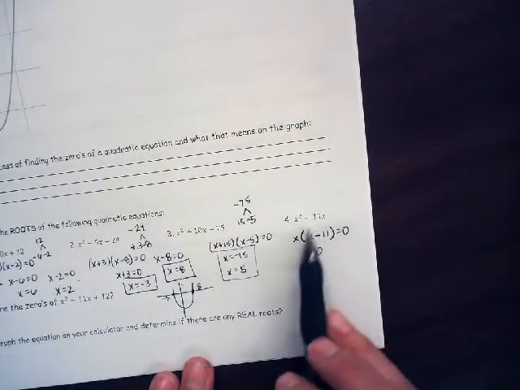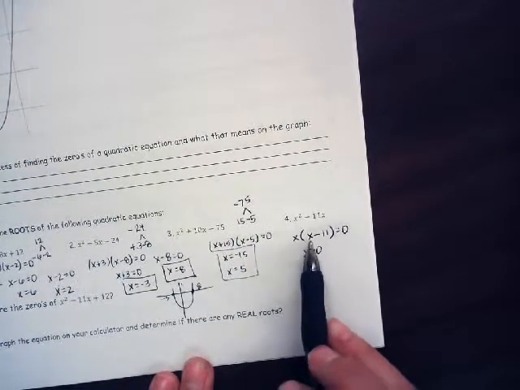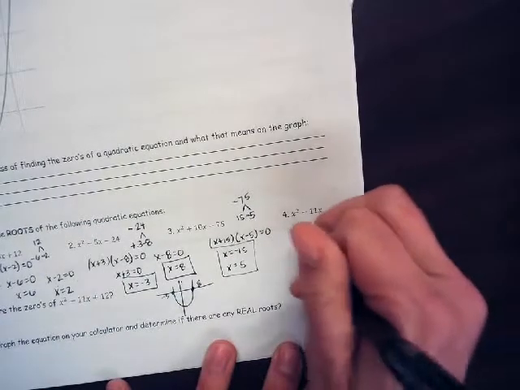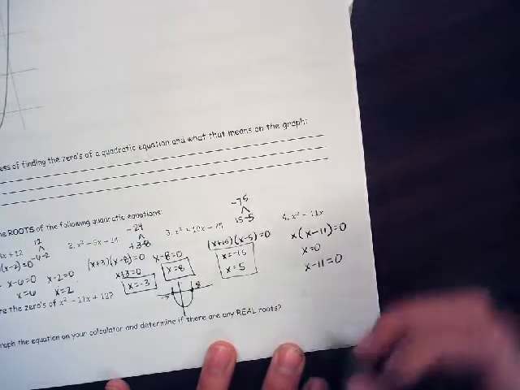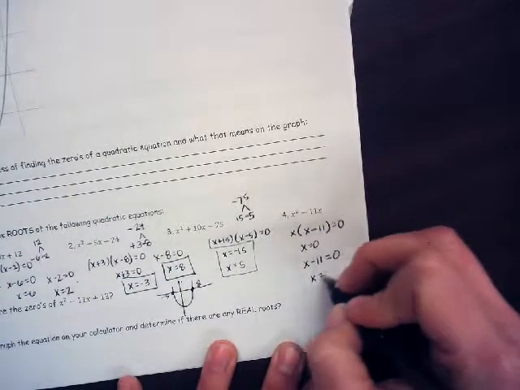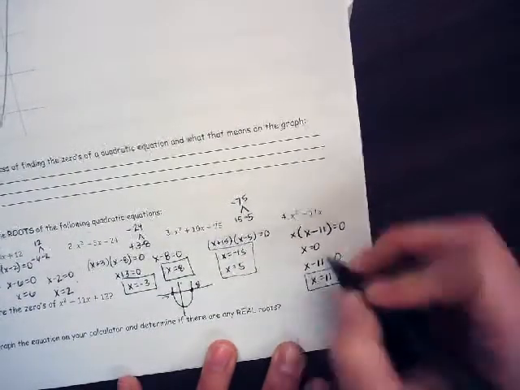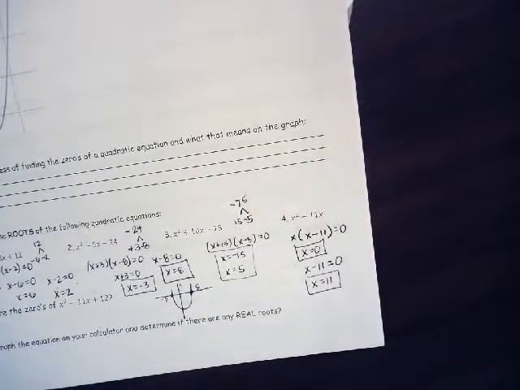If this factor has to be 0, what value of x makes the inside of the parentheses 0? Well, it would be 11. But I could say x minus 11 equals 0 to figure out when it does. Add 11 to both sides, and x equals 11. So the two places here would be x equals 0 and x equals 11.